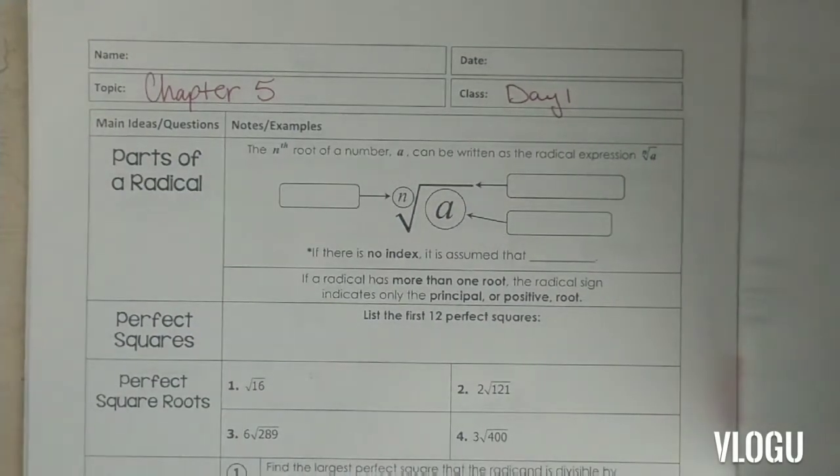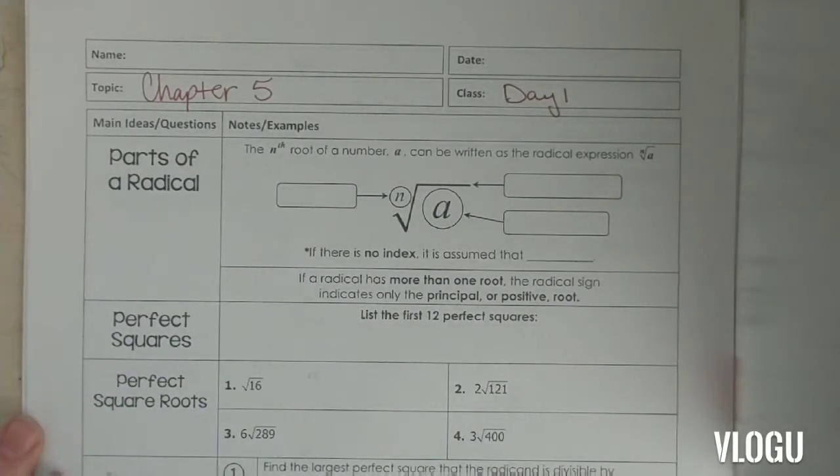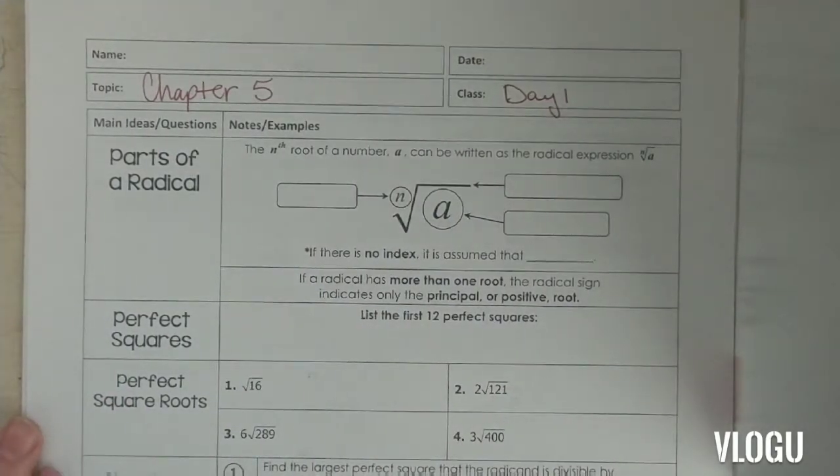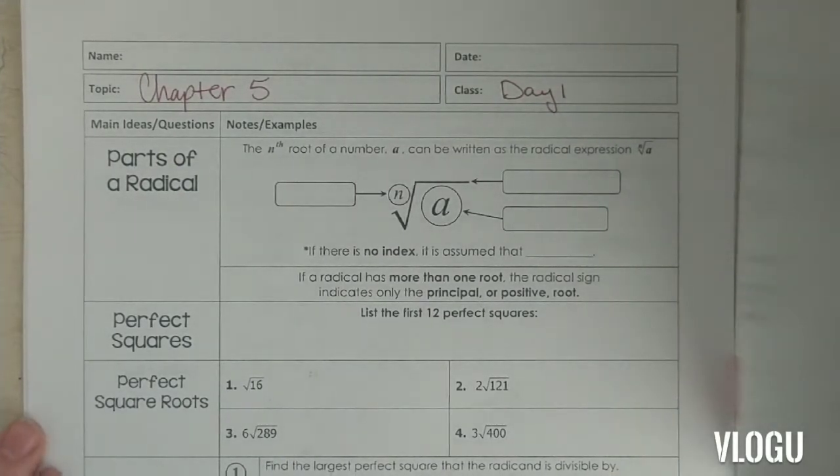All right, everybody. Here's day one of our Chapter 5 unit where we're going to be talking about the parts of radicals and how to simplify things that are in that radical. So you're probably asking right now, well, what even is a radical? A radical is defined as basically taking the root of something. It's the opposite of a power.